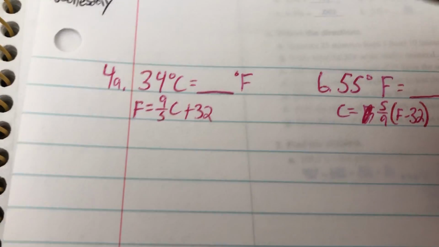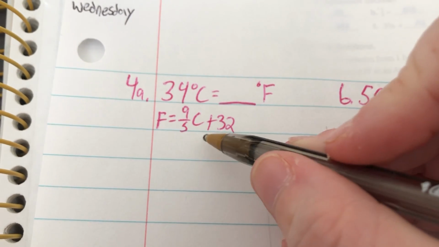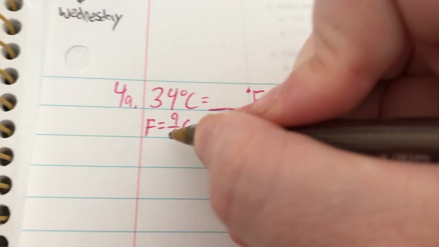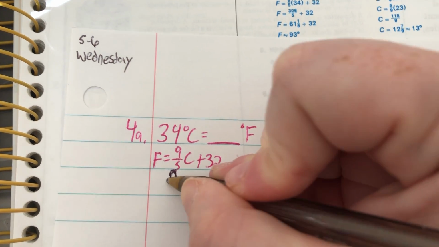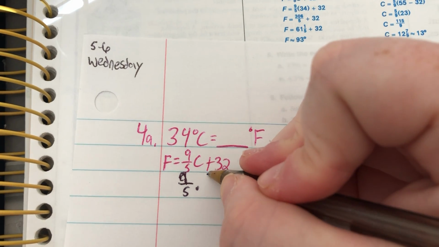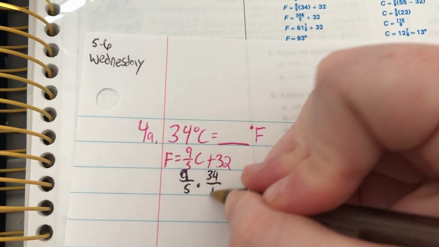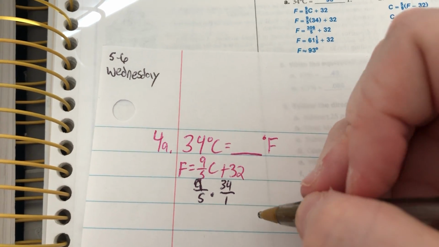For A, 34 degrees Fahrenheit, our formula is 9/5 times C plus 32. So 9/5 times 34 over 1, and then eventually we'll add the 32. You can't simplify that.